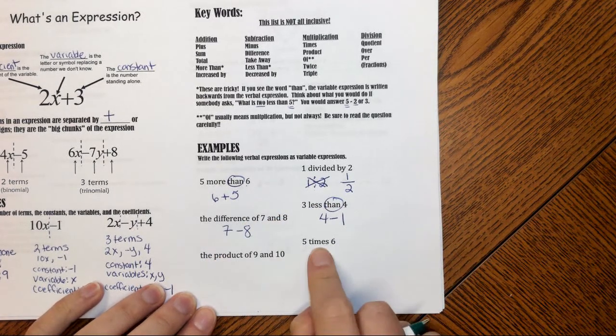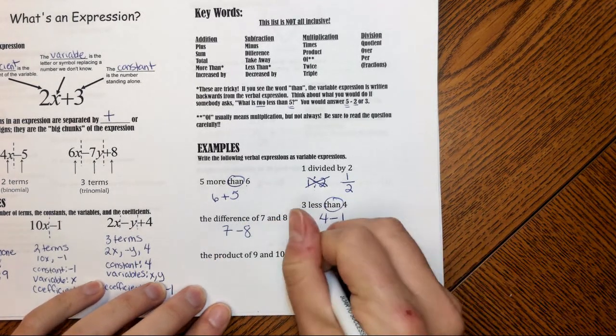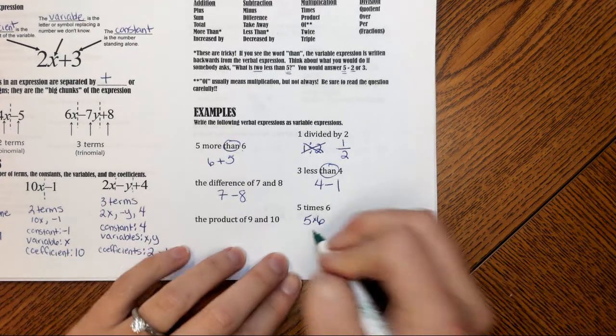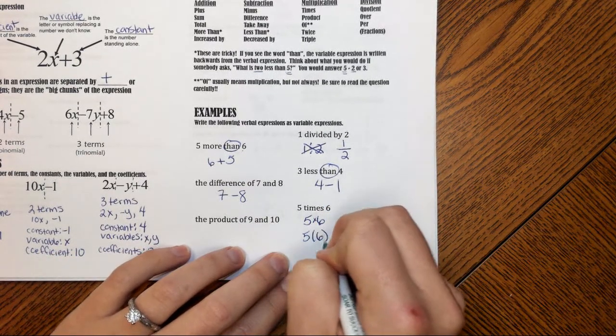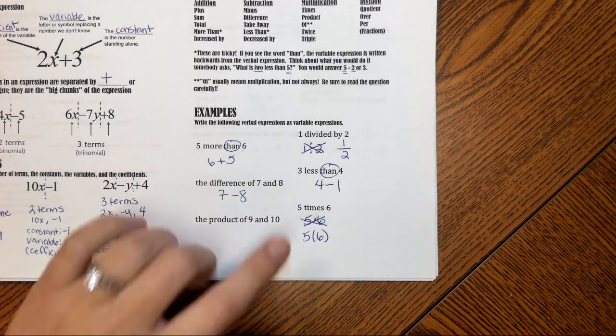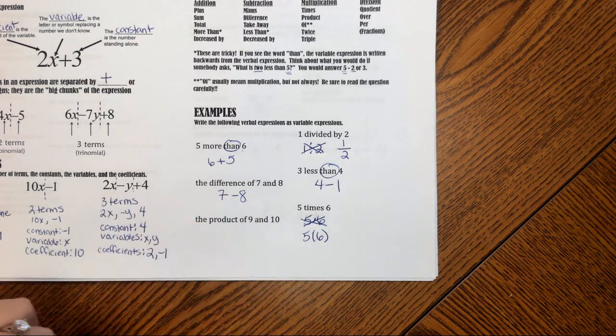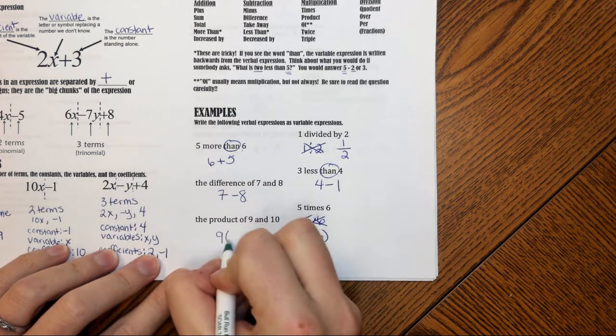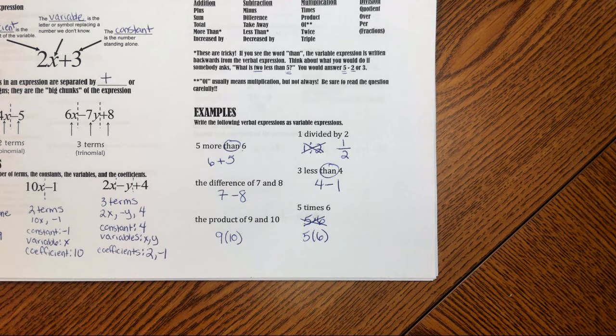5 times 6. Times is a multiplication word. So that's 5 times 6. But in algebra, we are going to write that without any symbols. So we're going to use that parentheses notation. Again, for algebra students, this is proper math grammar. All right, the product of 9 and 10. So that's going to be 9 times 10. Product is a times word.